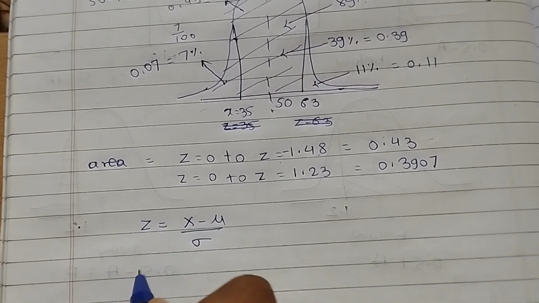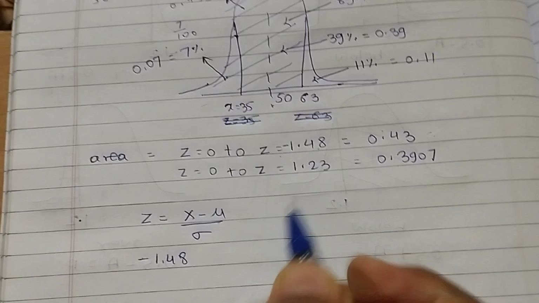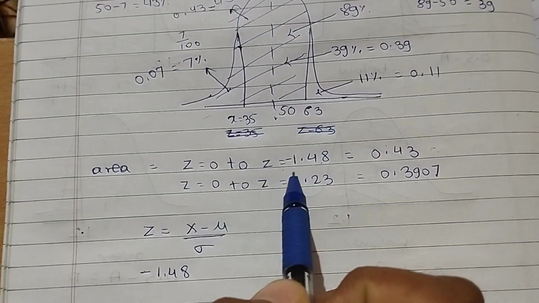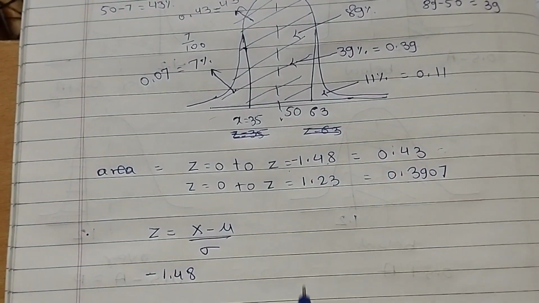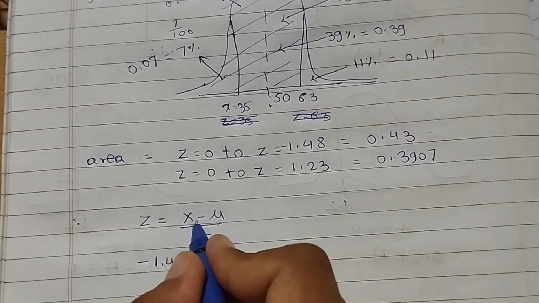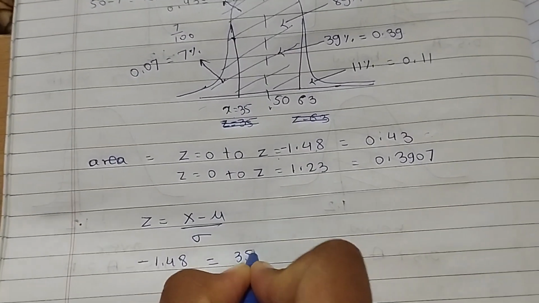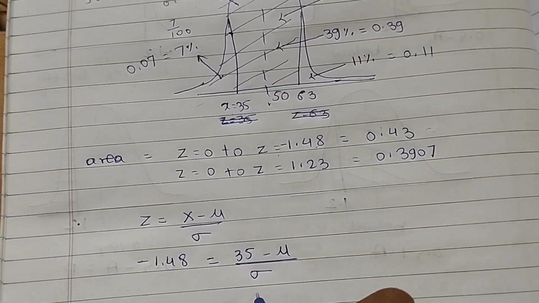So for Z1 we put minus 1.48, because the portion of 0.43 corresponds to minus 1.48, which is given here. So Z1 is equal to the value of X, and for this Z, X is 35: 35 minus mu divided by sigma.